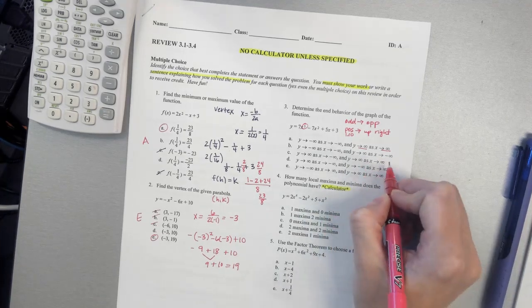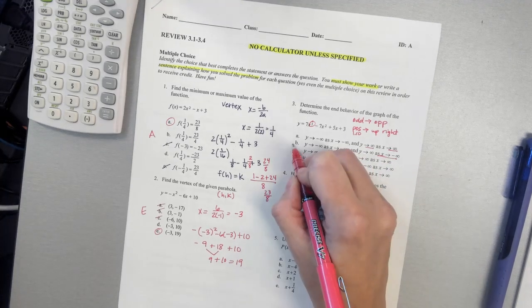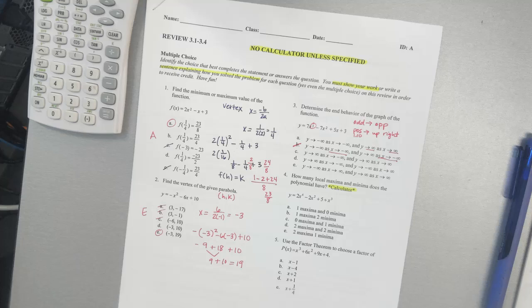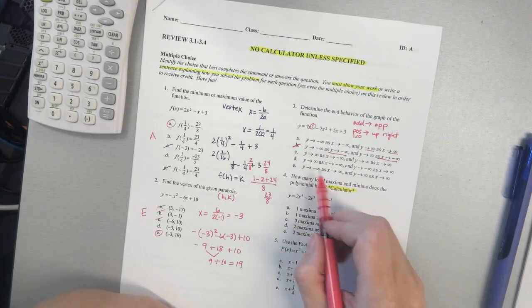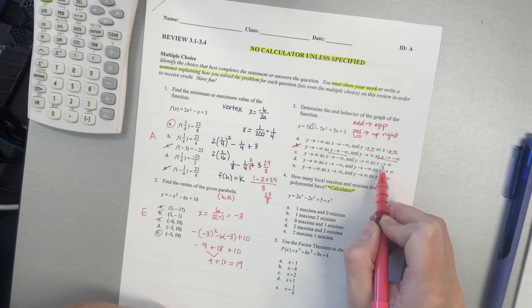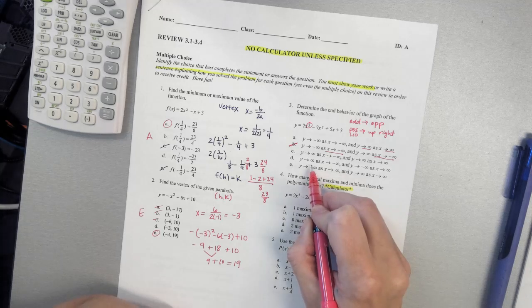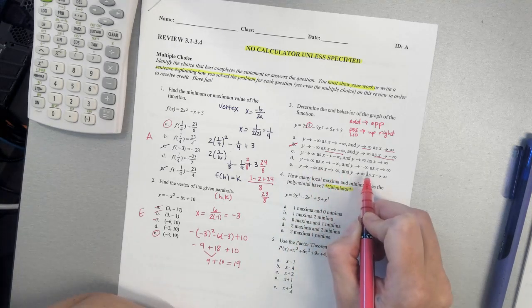This one, do you see this one has both of them on the left? So that's not going to work. This one is saying that it's going up on the left and going up on the right. So that could be a possibility. This one is saying that it's going up on the left and going down on the right.